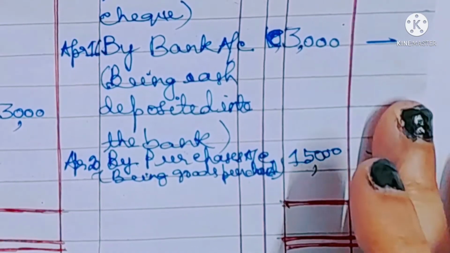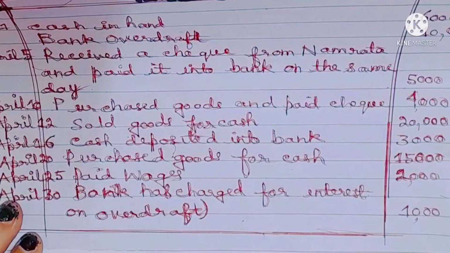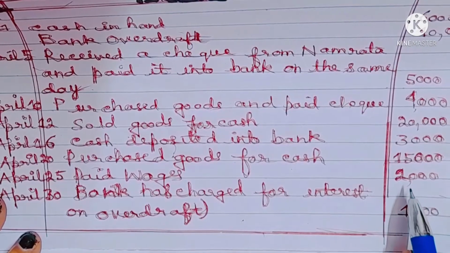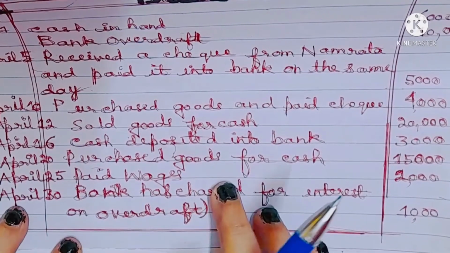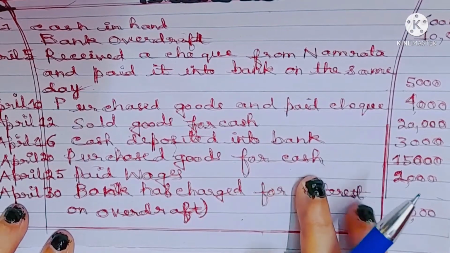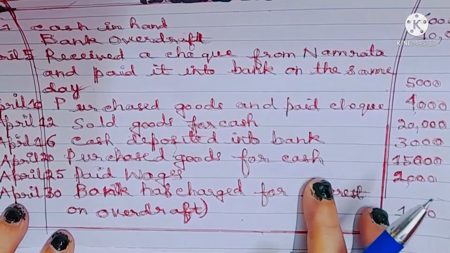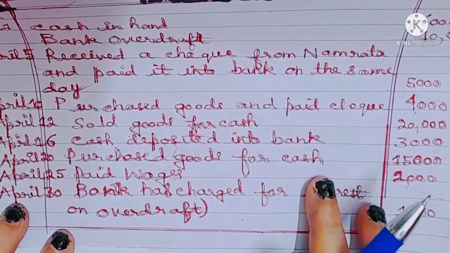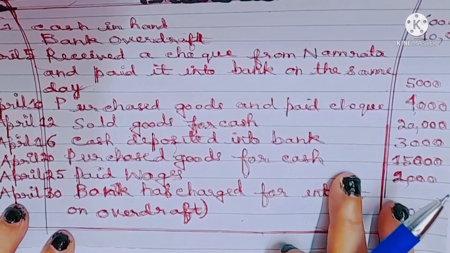Okay. Now, let's see the next transaction. The next transaction is on 25th April, paid wages 2,000. Paid wages means in cash. So, what will be the journal entry? The journal entry will be wages account debit to cash account. So, what is the position of cash account? Since cash account is on the credit side, wages account will be on the credit side also.